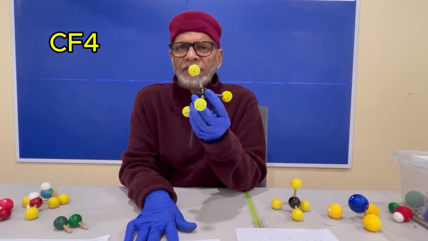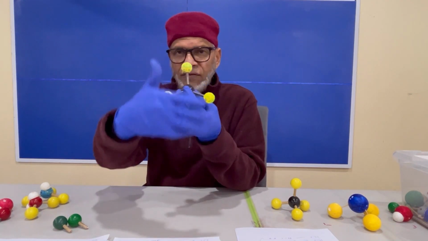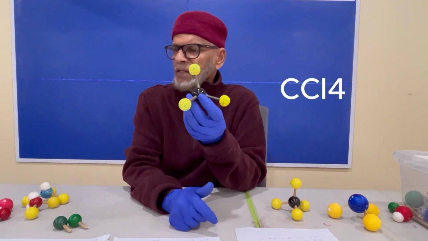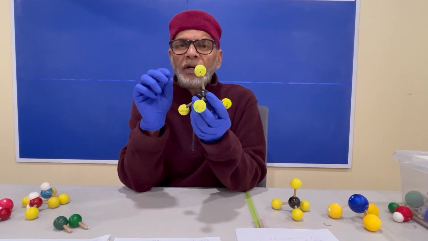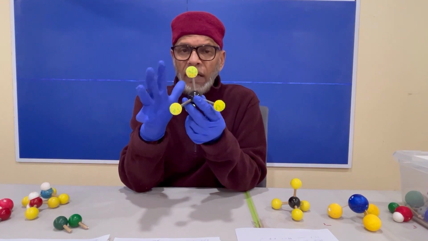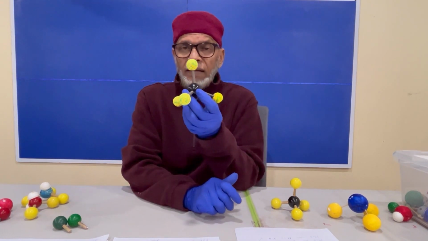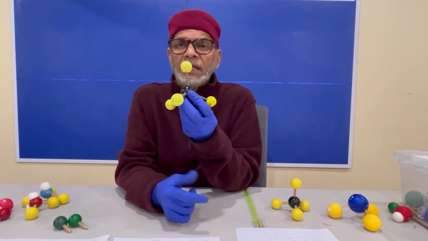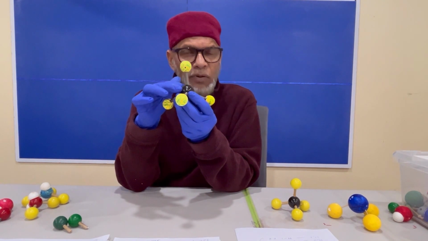Recall that AX4 type of molecules have a central atom that is surrounded by 4 peripheral atoms. Each of these bonds here makes an angle of 109.5 degrees, and the molecule has a geometry of a tetrahedron. So we'll go through the strategies now to determine whether or not this molecule is polar.